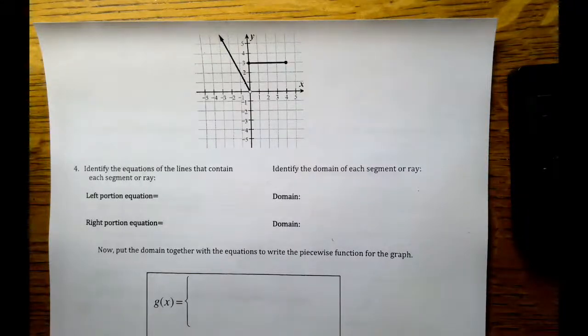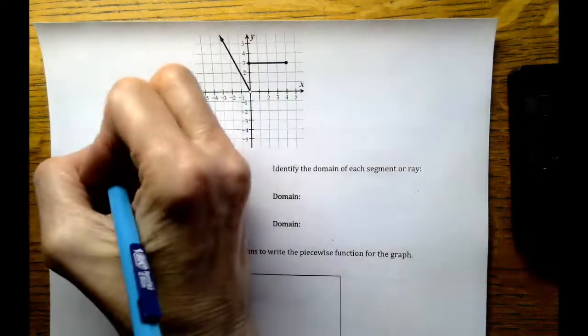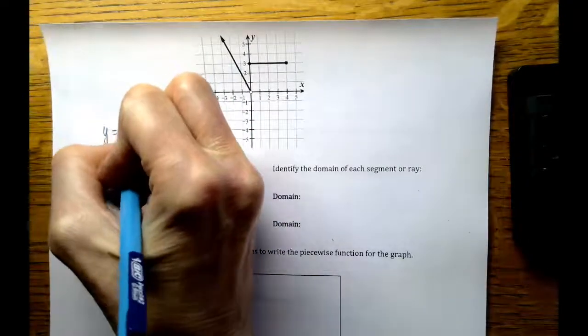Here in problem number 4, we are going to be writing the equation of this graph, and I left the directions on here that we used when we were dealing with our notes just to remind us how to do this. And it says, identify the equations of the lines that contain each segment or ray.